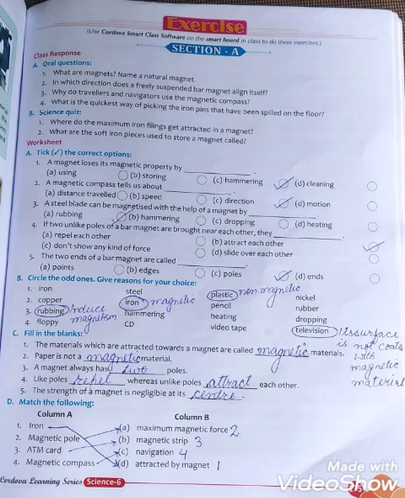Then comes the magnetic compass. What does the magnetic compass do? Navigation. The magnetic compass has a magnetic needle in it and it helps in finding the direction. So it helps the navigator in navigation. So the answer is that the magnetic compass helps in navigation.